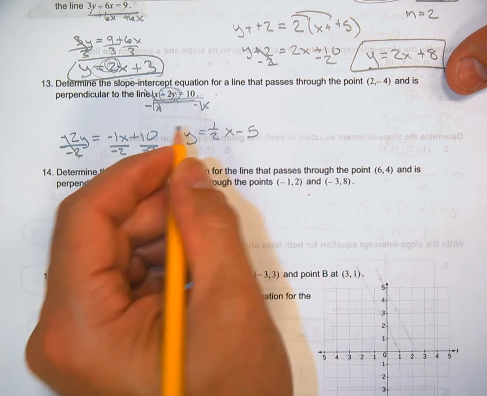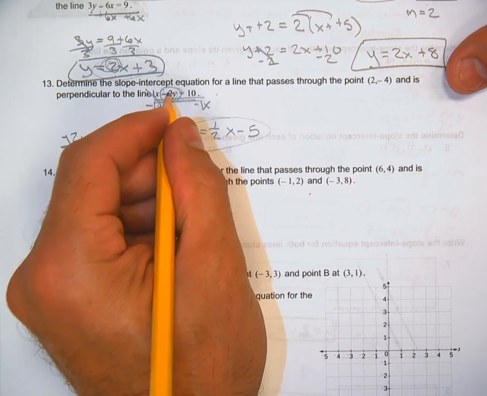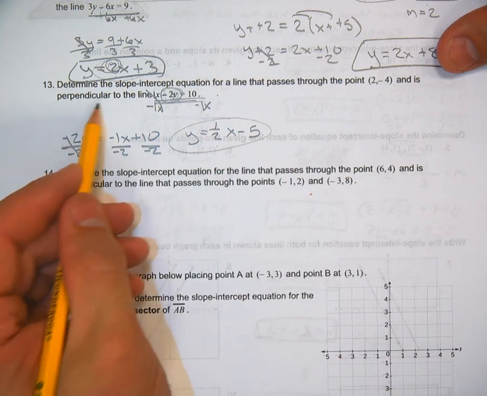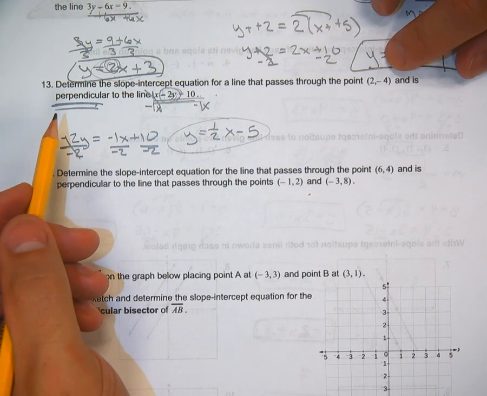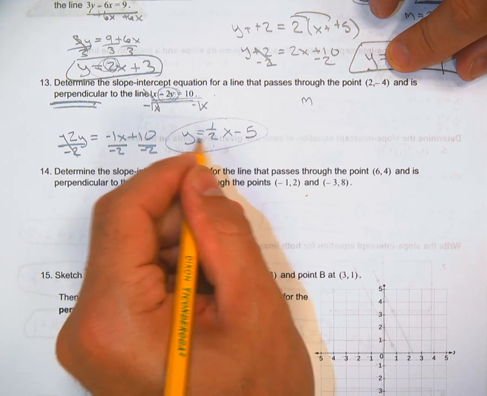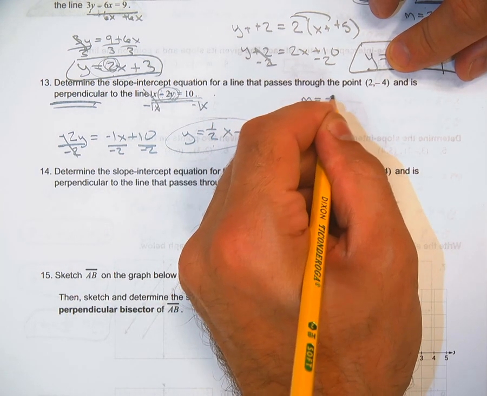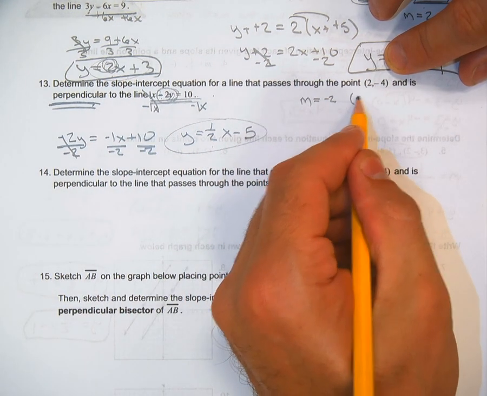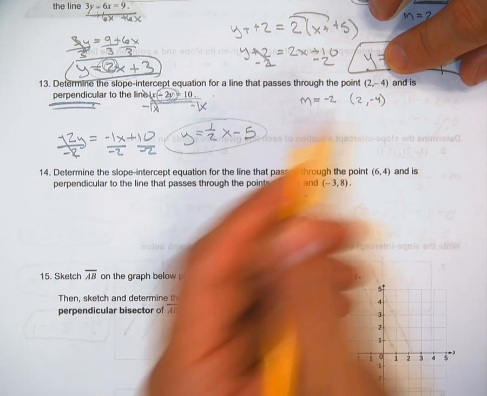10 divided by 2 is 5. So here's the equation of that line in slope-intercept form. It has a slope of 1/2, and I want something that goes through this point and is perpendicular to the first given line. So I've got a -2/1, or -2, slope going through the point (2, -4).